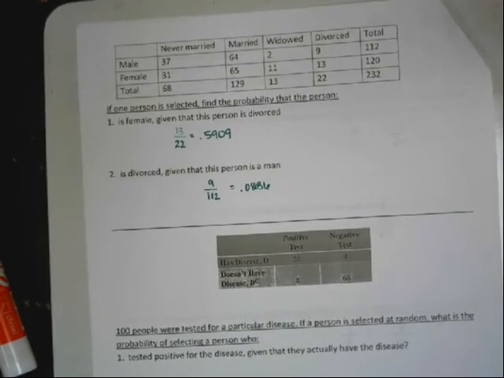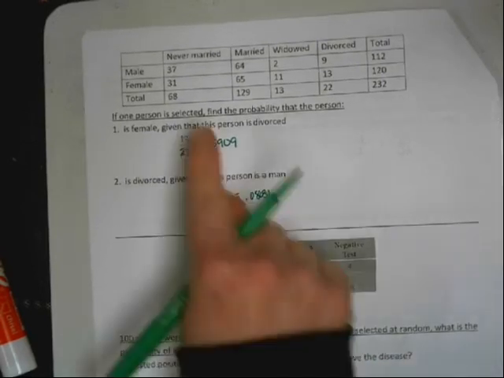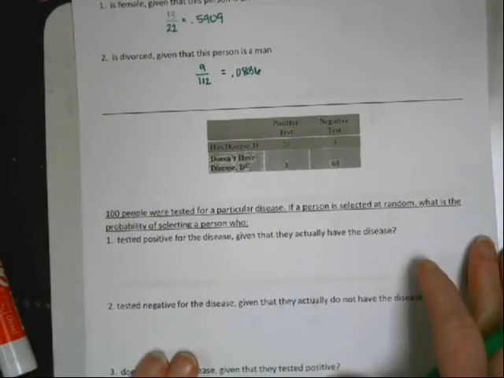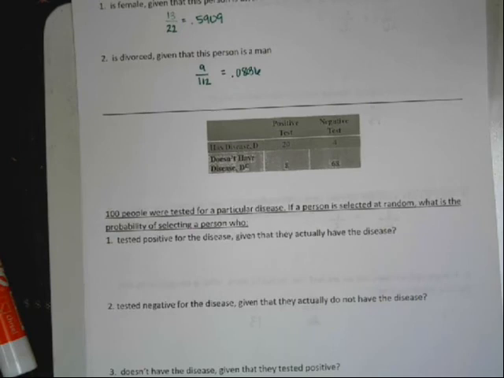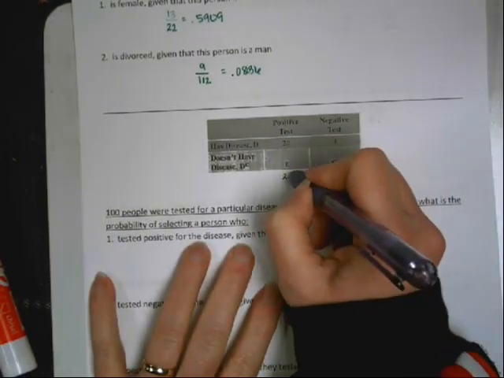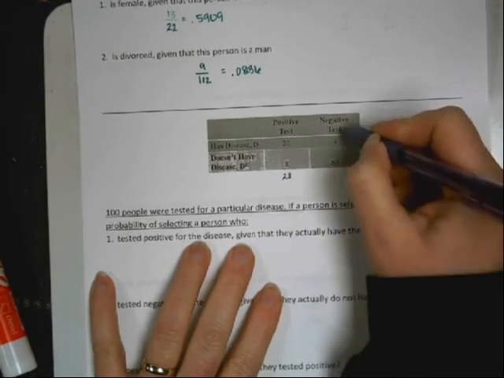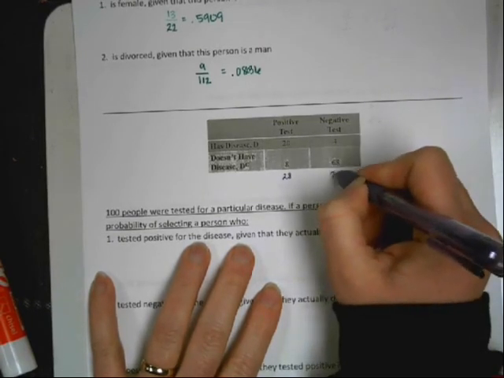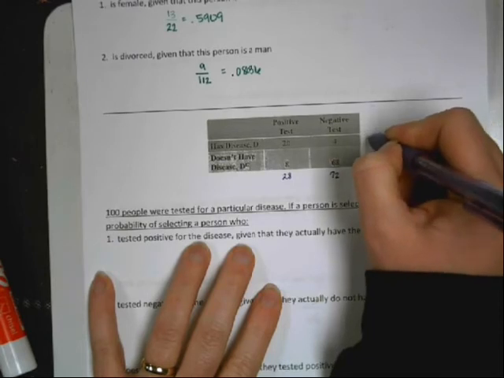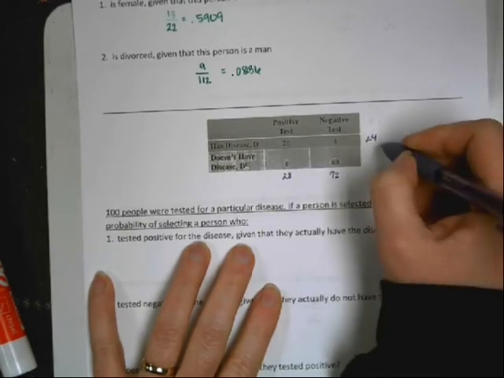All right, I've got another. This time I have a two-way table. Look, and they do this on two-way tables. Sometimes they total them, like they did on this one up here. Sometimes they don't. So you might want to, because they might ask you. So I'm just going to go under here and total positive tests. There's 28 total positive tests. Negative tests, there's 72. Has the disease, there's 24. Doesn't have the disease, 76.